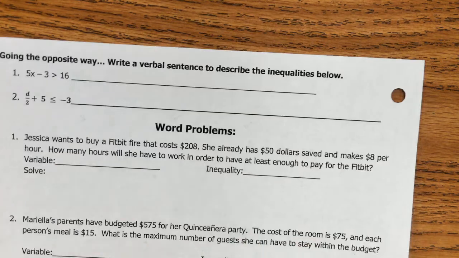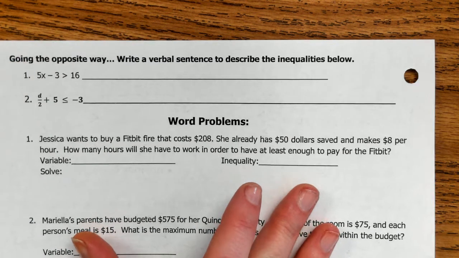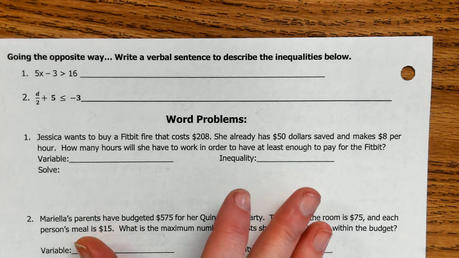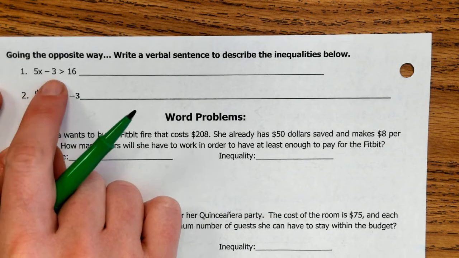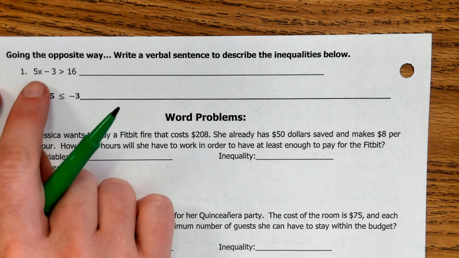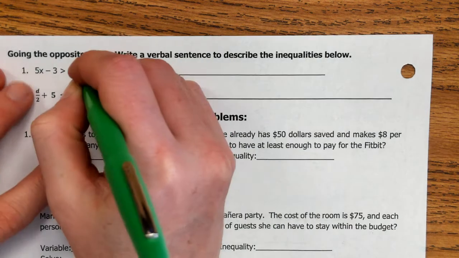All right, on the back, these are numbers. You could translate them into words. There are a lot of different ways you could see them translated. This could be the product of 5 and a number decreased by 3. It could also be 3 less than 5 times the number. You could see it either way.